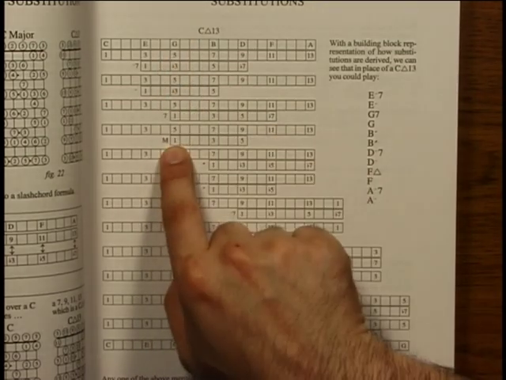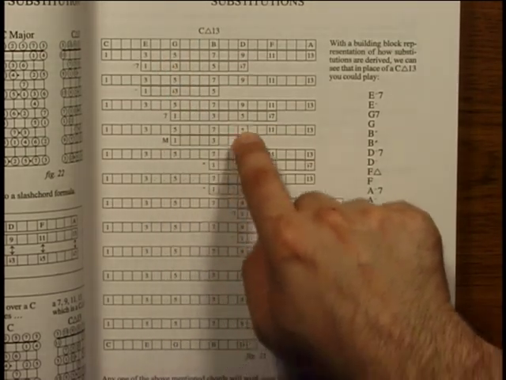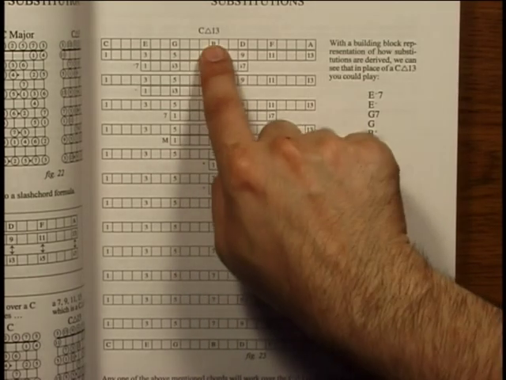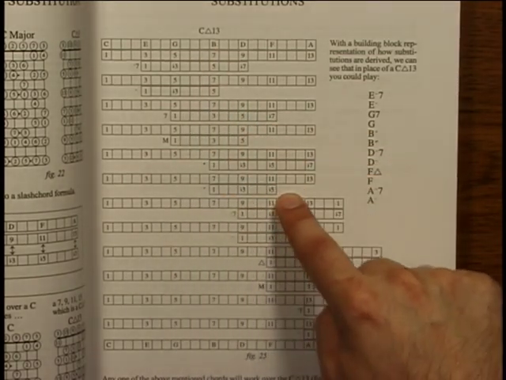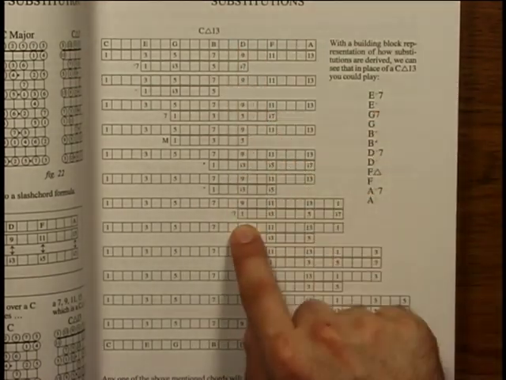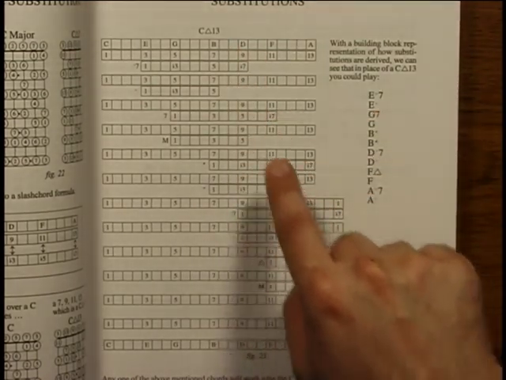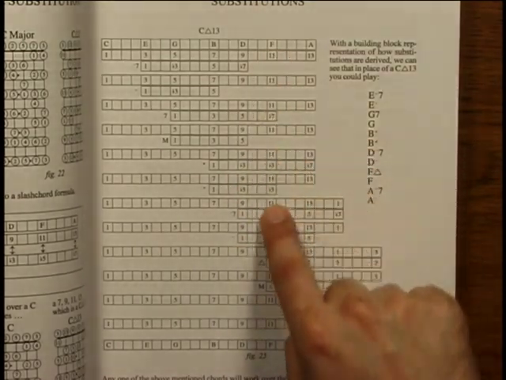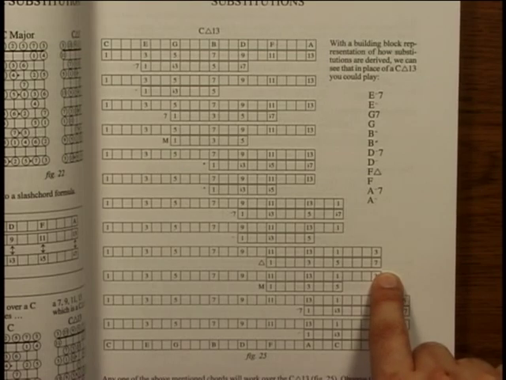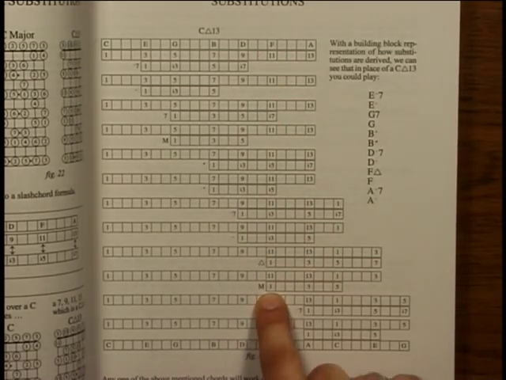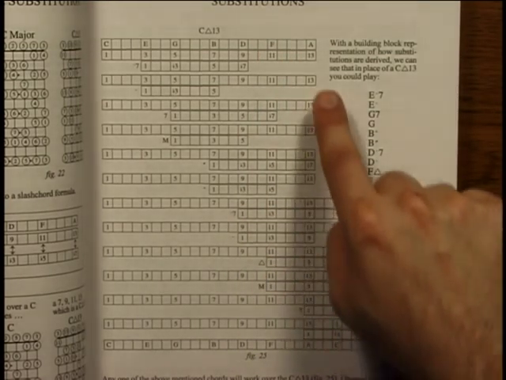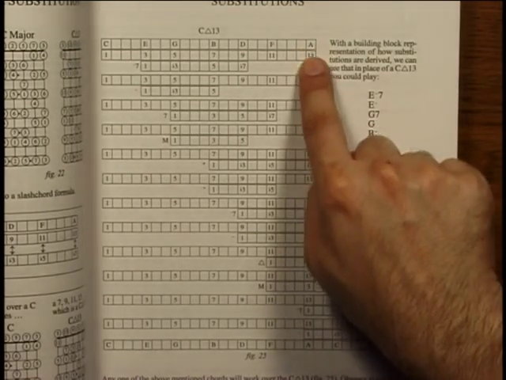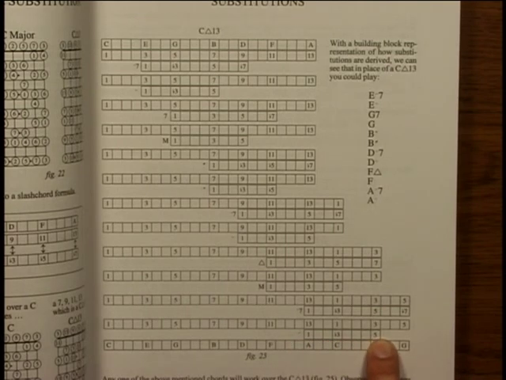The next is a G major. The next is a B half diminished. The next is a B diminished. Next is a D minor 7th. Next is a D minor. The next is an F major 7th. Next is an F major. The next is an A minor 7th, and the last is an A minor.